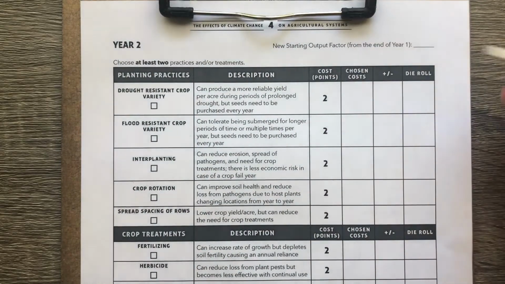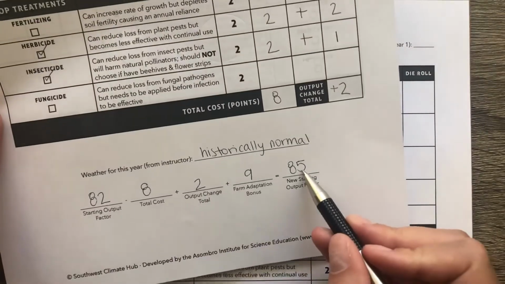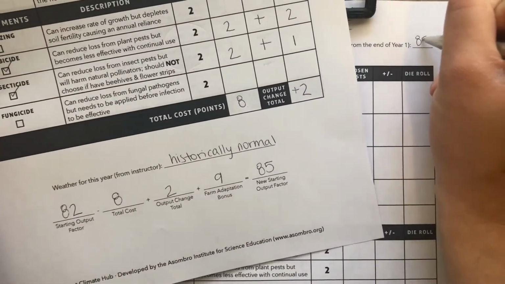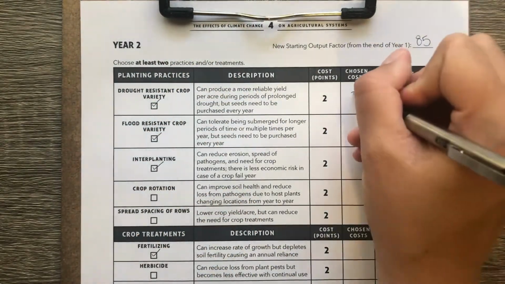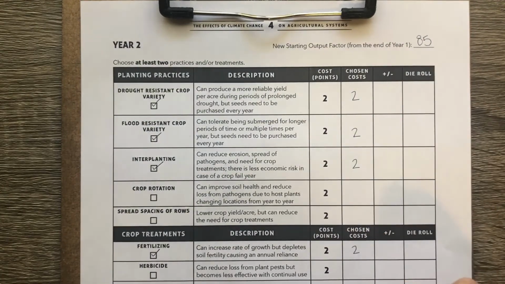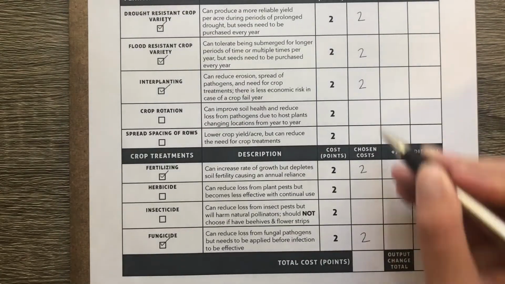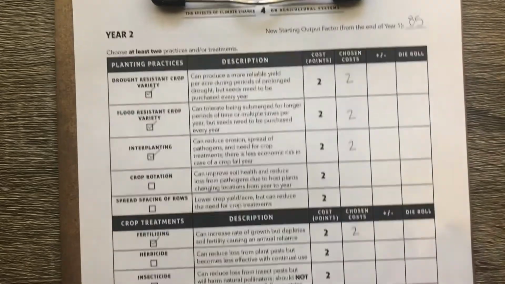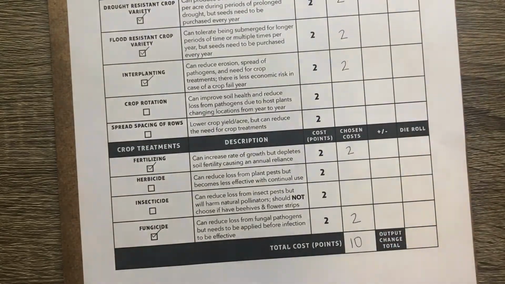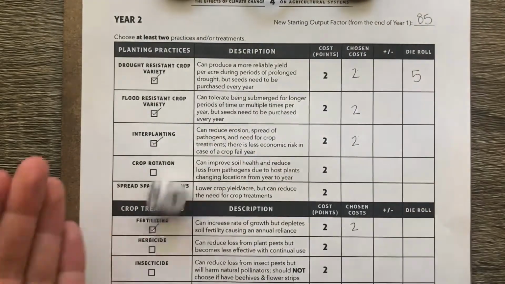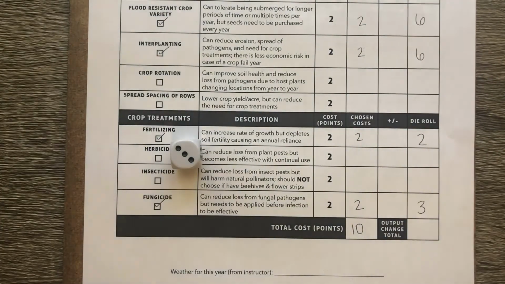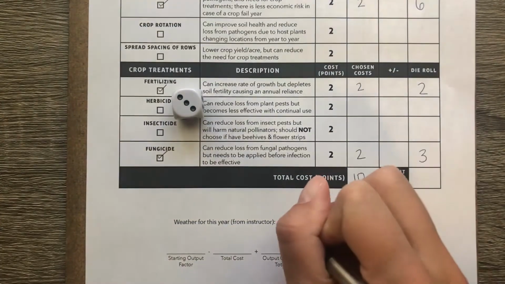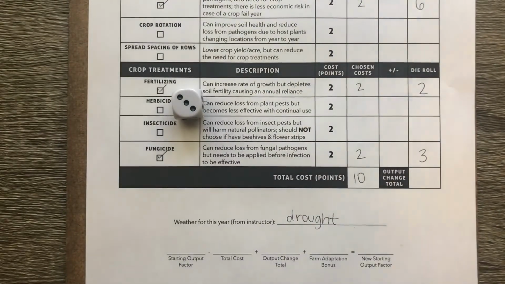For each of the following years, students will follow these steps. First, copy the starting output factor from the previous page. Then choose at least 2 practices and treatments. Put a check mark underneath and write the cost of each in the chosen costs column of the table. Calculate the total cost of the practices and treatments chosen, and write it at the bottom of the table. Roll the die for each practice and treatment chosen from top to bottom, and write the number in the die roll column. Then record the weather for the year and see if it caused your investments to be negative or positive.